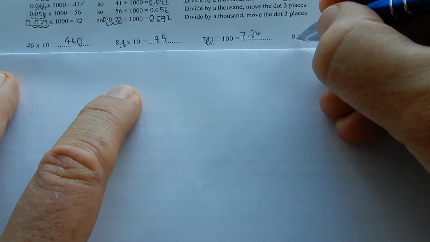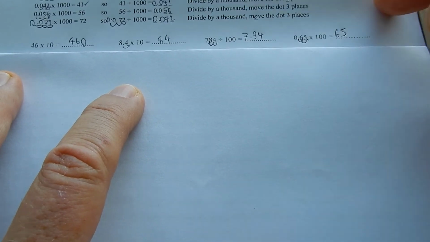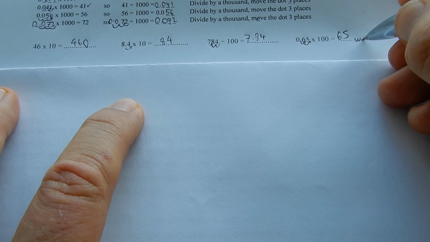0.65 times 100. Times it to move it twice, making it bigger. 65. Ooh, don't need quite as much room there.